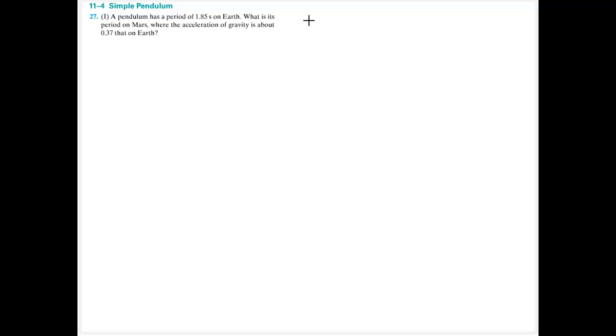Okay, we have a pendulum problem here. I'm going to say I have a pendulum. I know that the period is going to be equal to 1.85 seconds, and that's going to be the period on Earth. We also know gravity on Earth will be 9.8 meters per second squared.